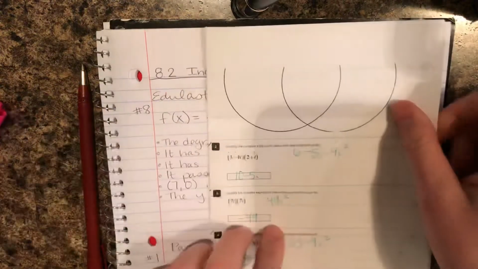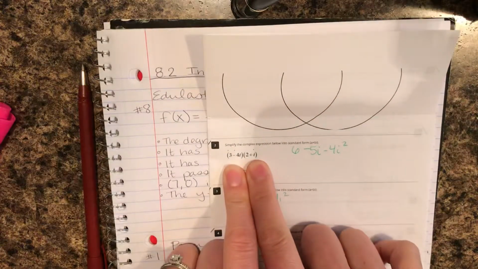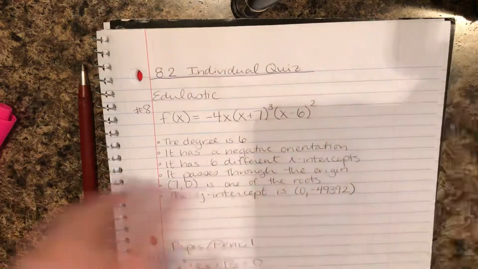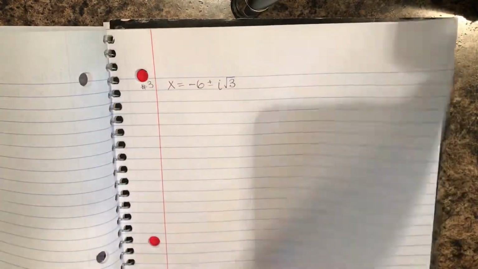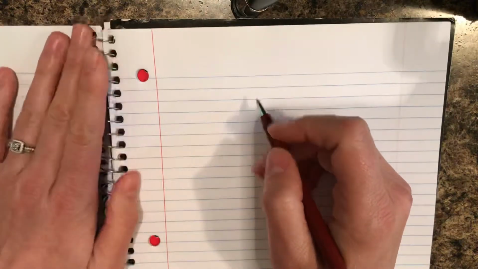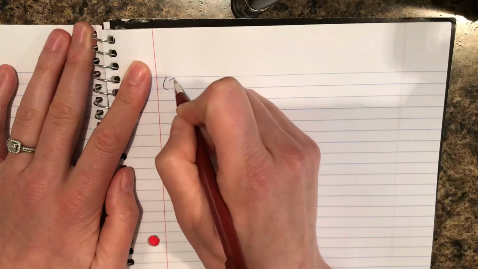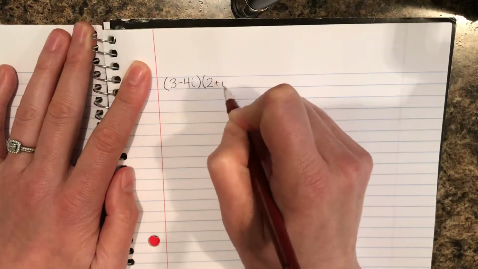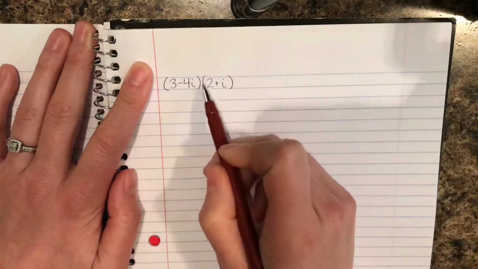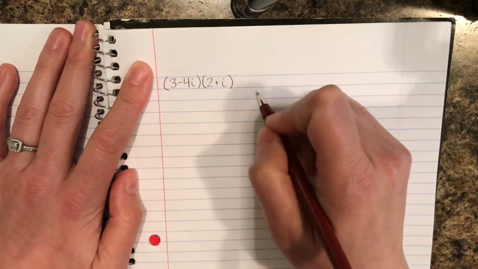Question number 2 is asking us to multiply imaginary numbers, okay? So you could do it using the FOIL method. Some of you like to use the FOIL method, or some of you like to use the generic rectangle. So the question was 3 minus 4i times 2 plus i, okay? And there's no sign in between, so I know that I am multiplying.